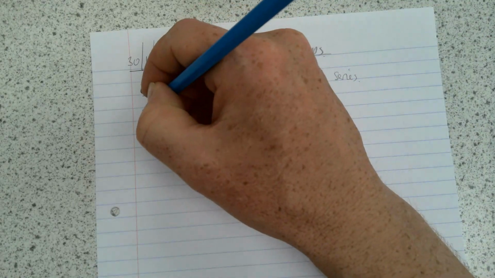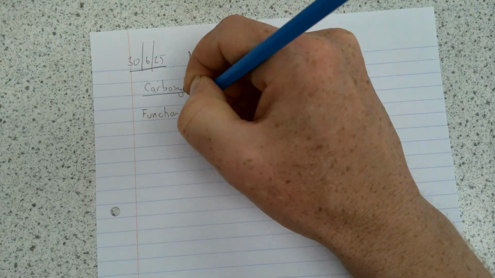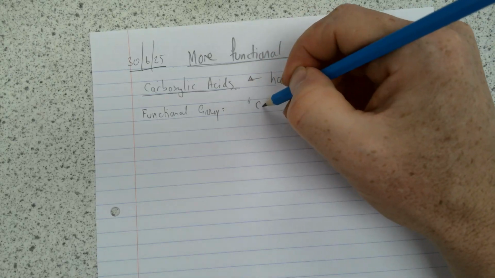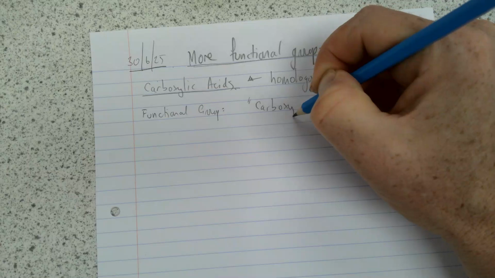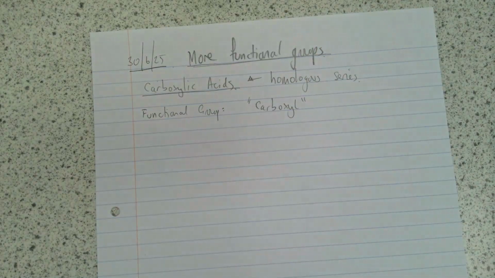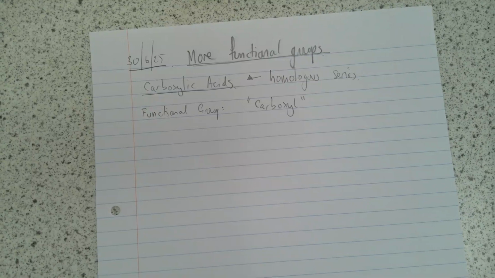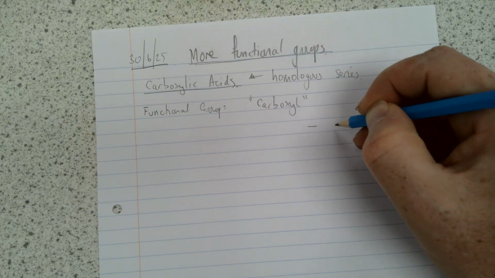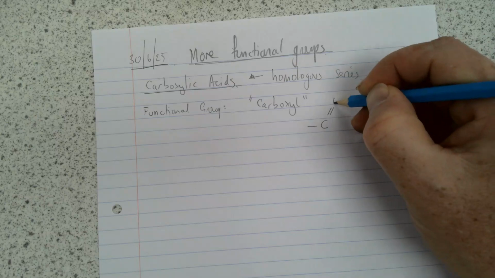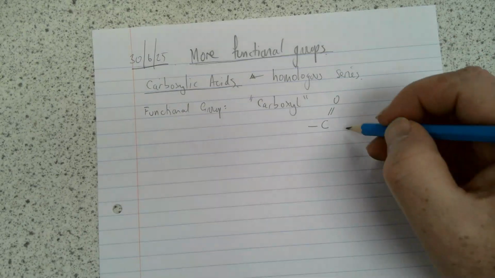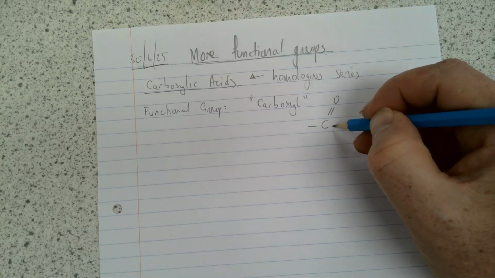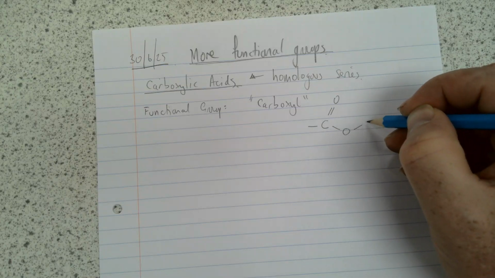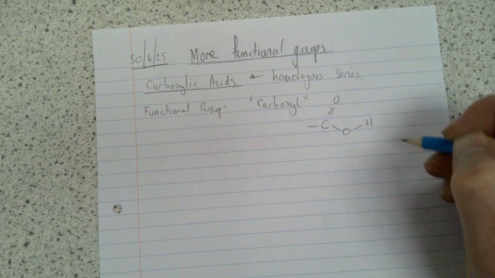So the functional group is called, and it's on the sheets I've just given you as well, but we'll call it from now on a carboxyl. So carboxylic acid is a carboxyl functional group. And we write the carboxyl functional group like this. So we have a line going to whatever the rest of the molecule would be, and then a carbon double bonded to an oxygen, and that same carbon bonded to another oxygen singly, and then there's an H there.